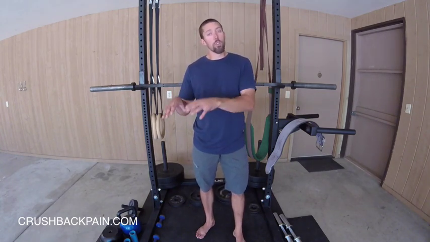So good old-fashioned core stabilization training really carries over to squatting heavier, squatting more volume, and squatting heavier and volume combined. So those are some ways that you can improve your ability to squat without lower back pain afterwards.